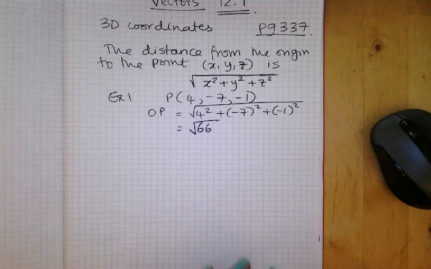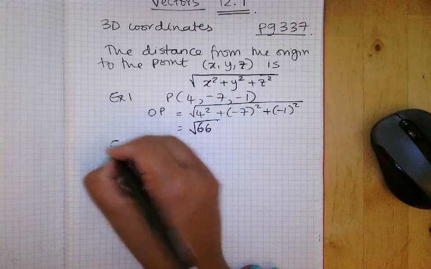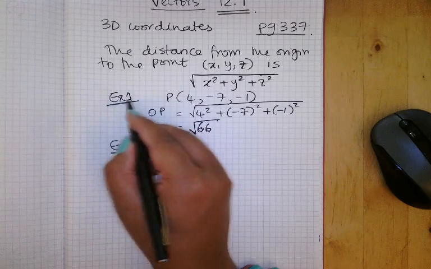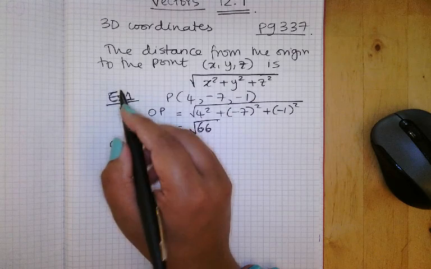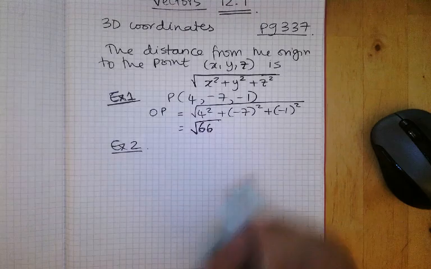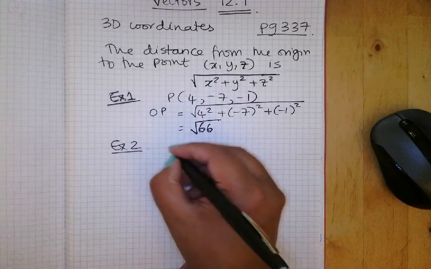Then the next example says you can also use Pythagoras' theorem to find the distance between 2 points in exactly the same way as you've learned how to find the distance between two coordinates, and you've learned this in book 1 actually. But you can use the same principle for two 3D coordinates.